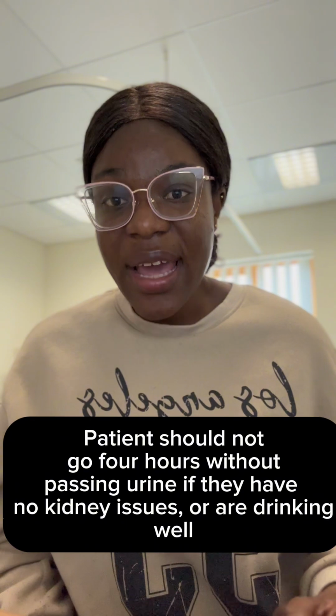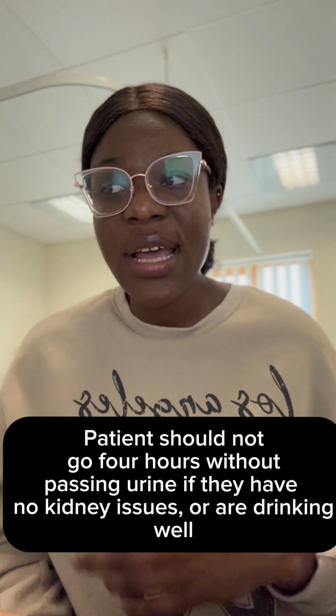So moving on, you can ask, okay, so have you urinated in the last 4 hours? Because we check to see that patient has to be able to urinate every 4 hours. You're checking against AKI, acute kidney injury, or you're checking against the fact that patient is dehydrated or not dehydrated. Patient is having fluid volume excess. Patient is having fluid volume deficit. You know all those things.